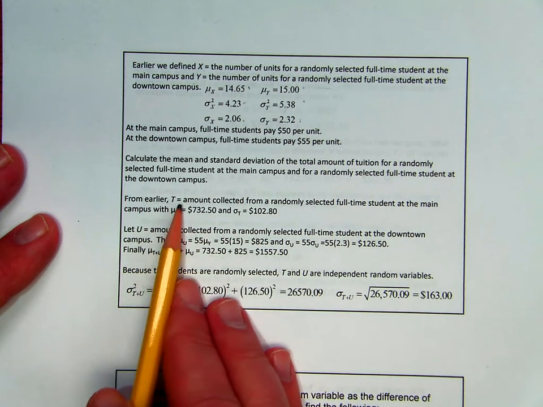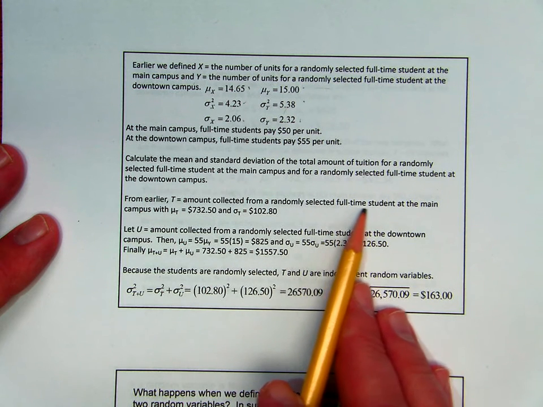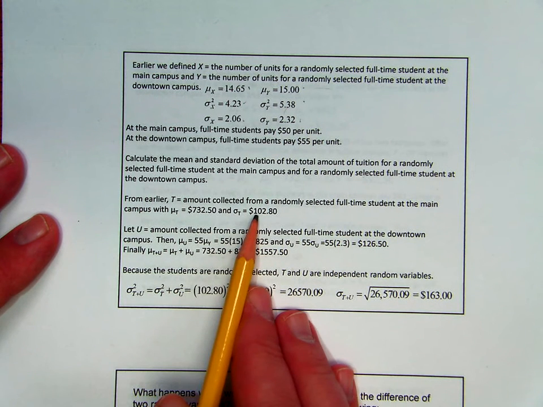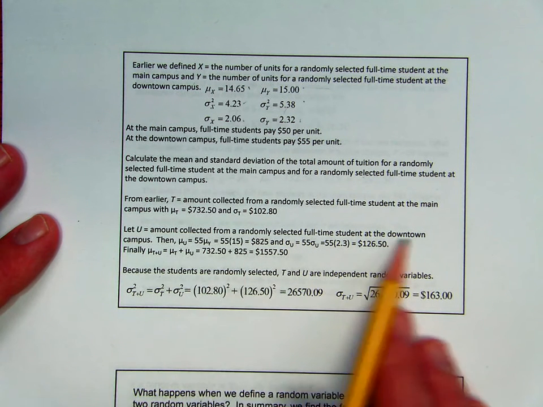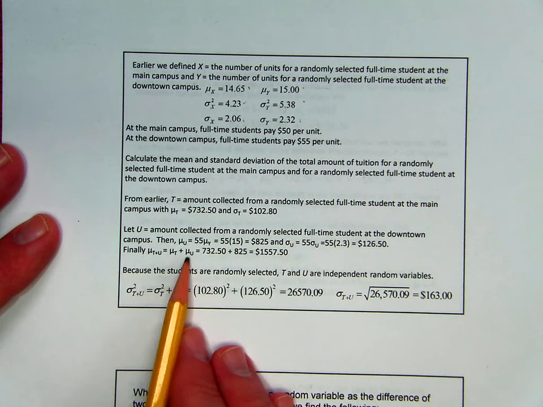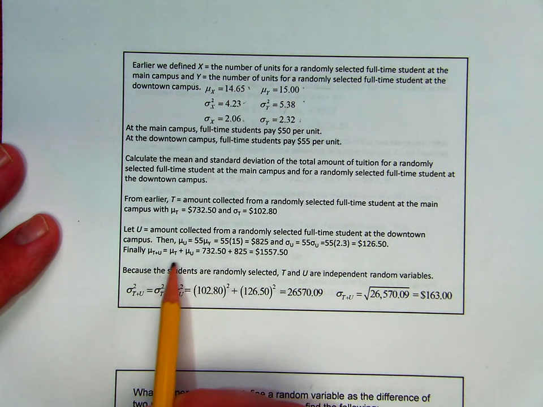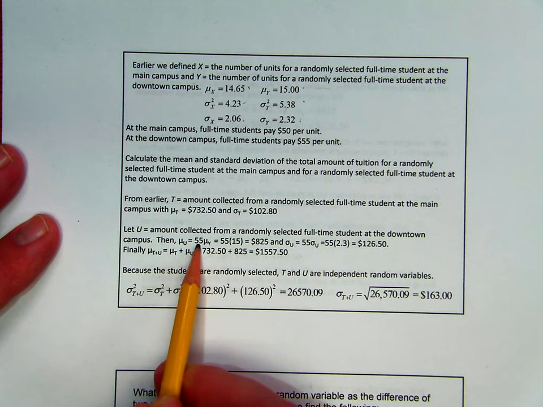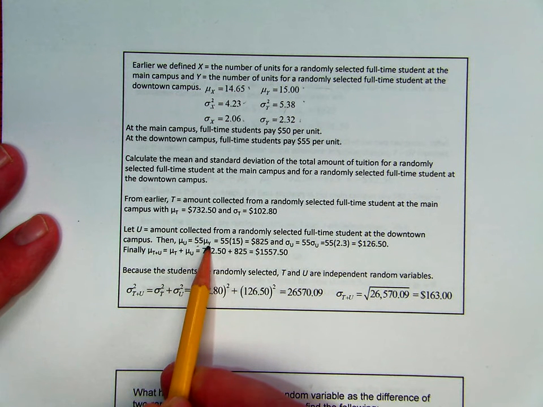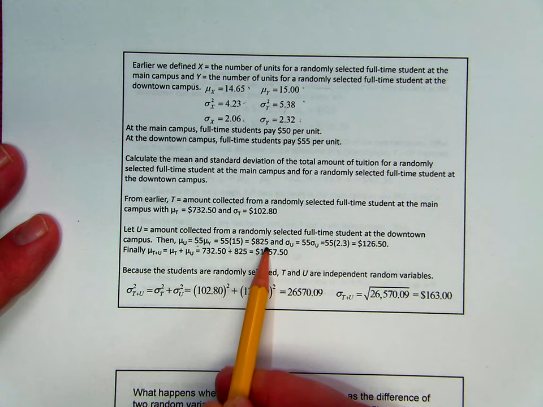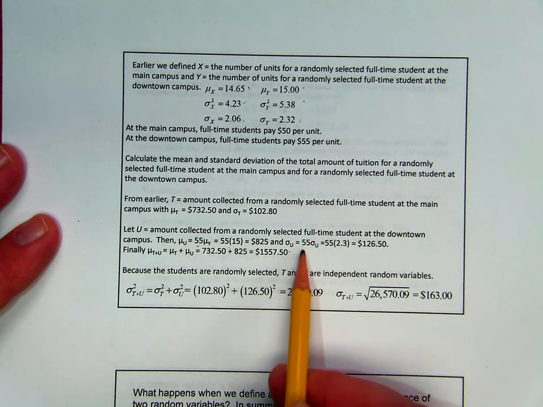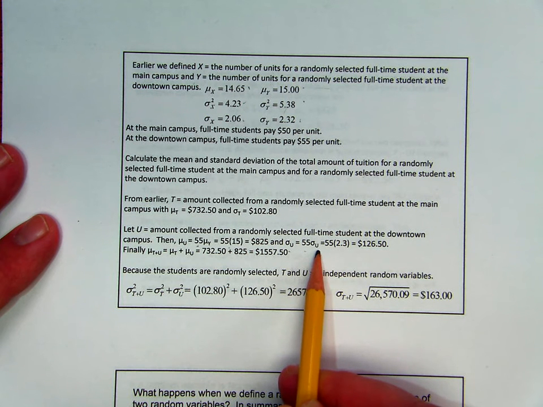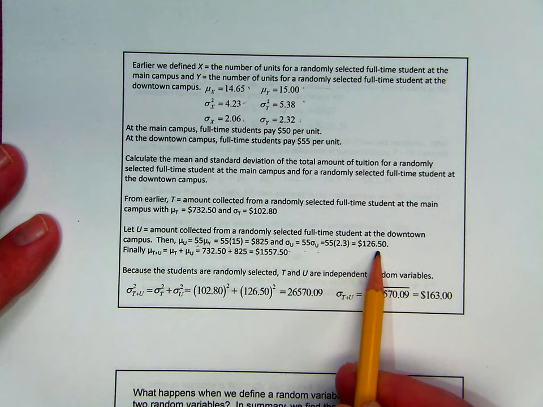So from earlier, T is the total amount collected from a random full-time student at the main campus with that standard deviation. Okay, let U equal the amount collected from a randomly selected full-time student at the downtown campus. So the $55 per credit times the average number of credits is $825. The standard deviation is affected by multiplication but not addition or subtraction. So 55 times the standard deviation for that is the 127.50.